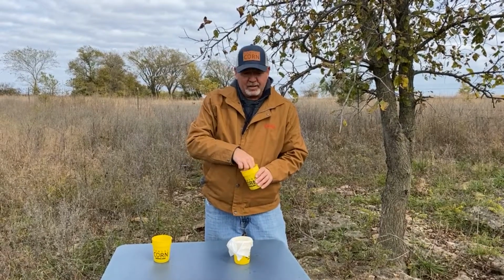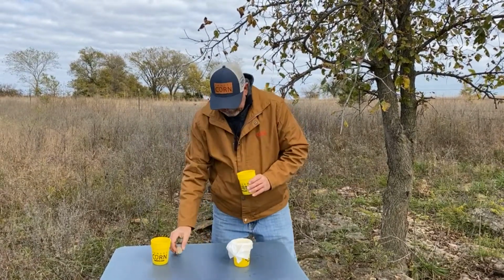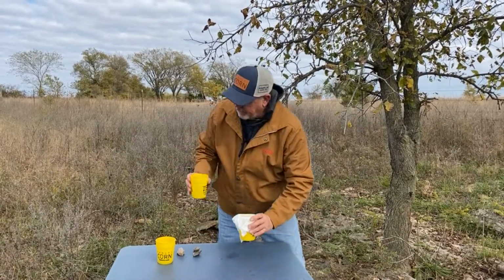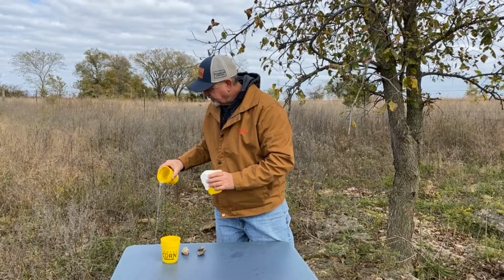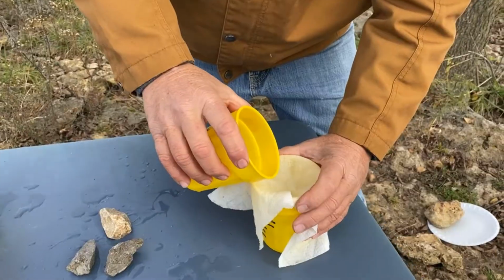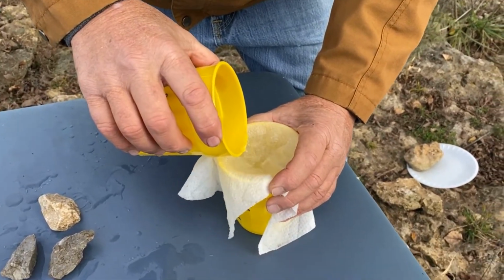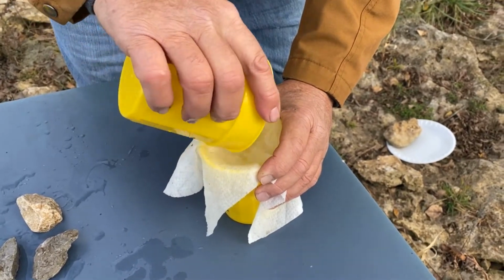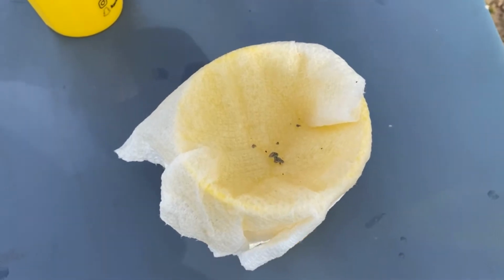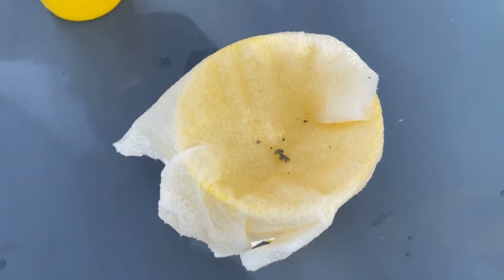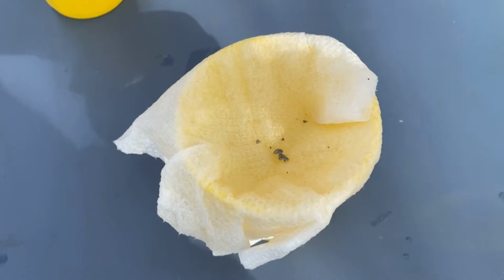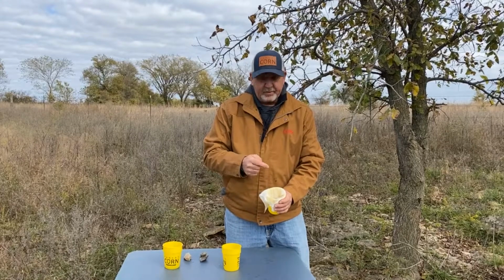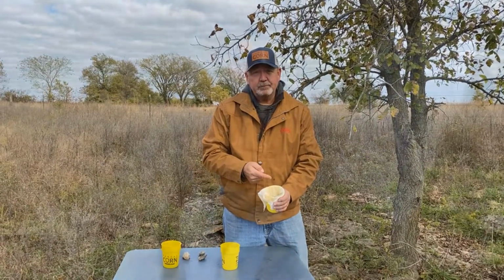So if we take the rocks now out of this water, and I'm going to pour out a little bit of the water and then strain what is left through this paper towel. You'll see that little bitty pieces of that rock broke off because of the freezing and thawing. That's one of the first steps to producing soil.